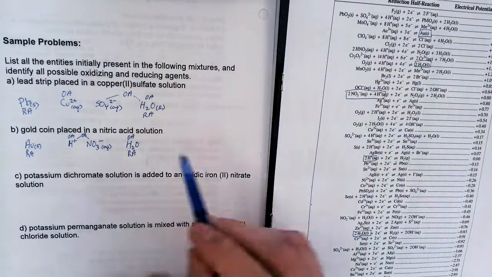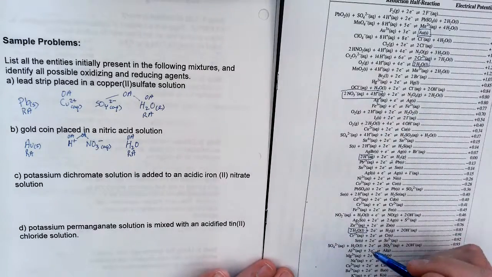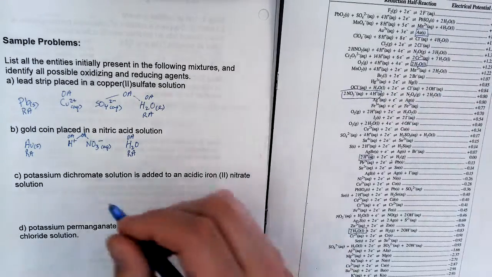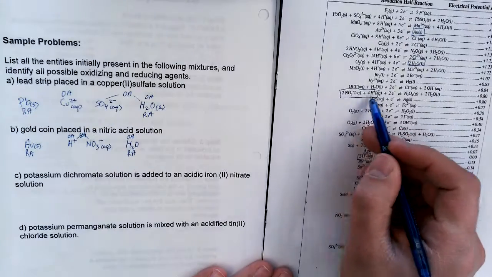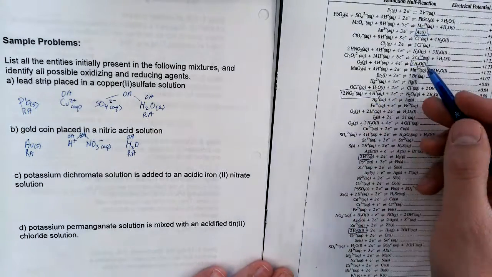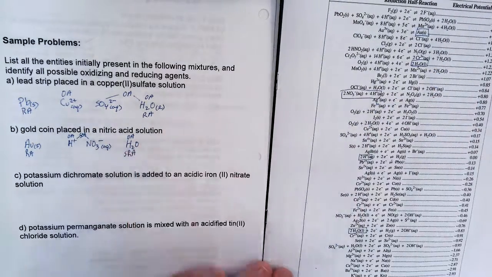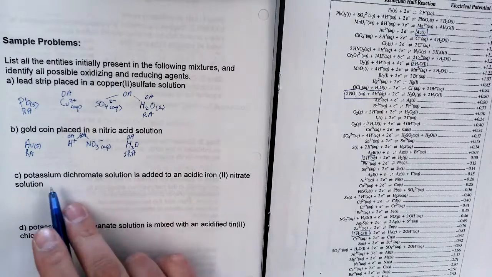Okay, and then if we were trying to find the strongest one, we just look here. So strongest oxidizing agent, okay, would be our H plus and NO3. And our strongest reducing agent in this case would be water. All right, moving on to the next question.